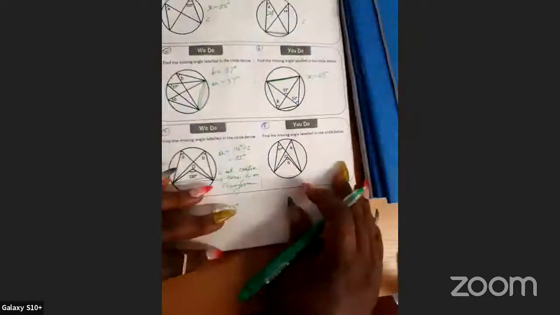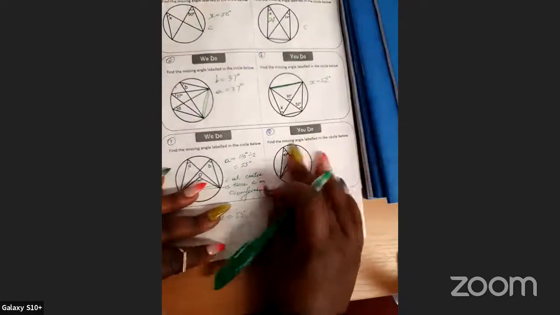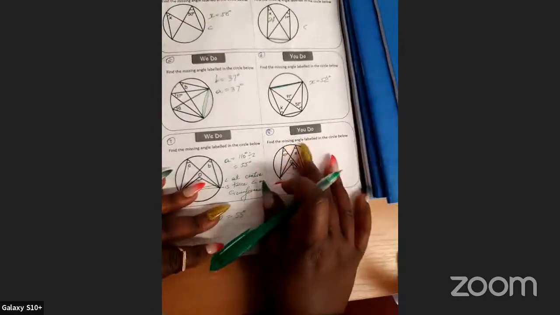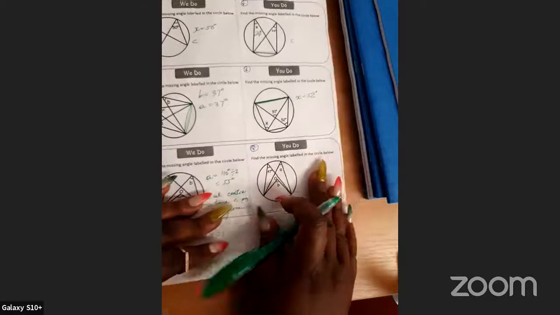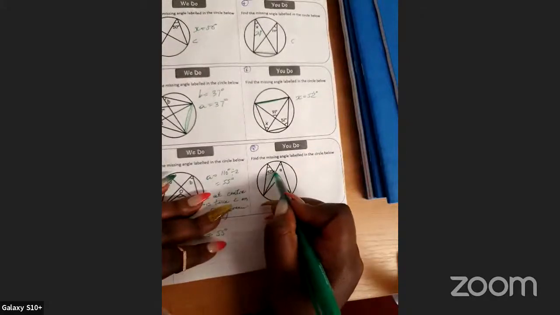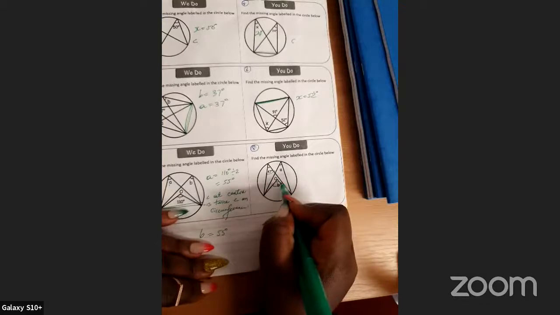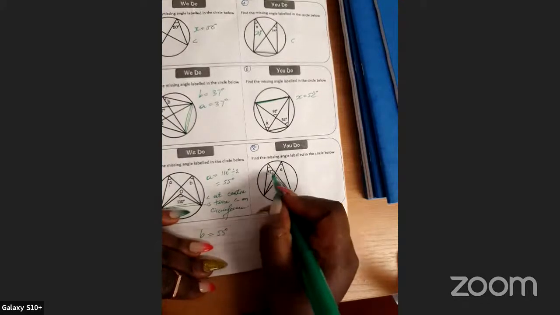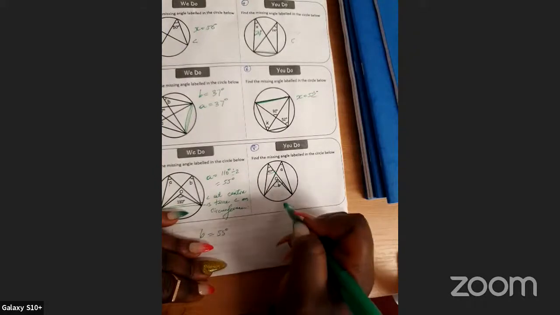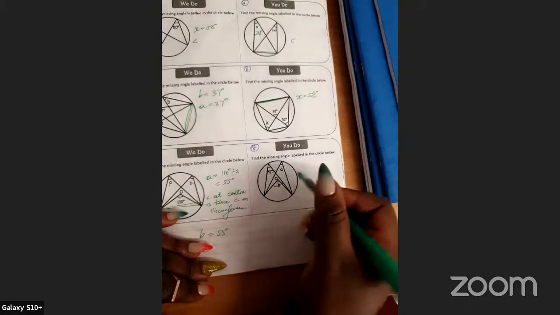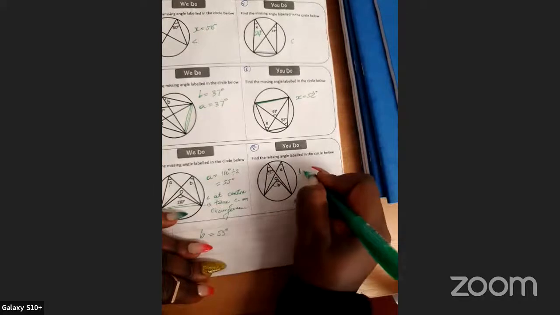All right, so we go down to question two here. Find the missing angle labeled in the circle below. We know that here is 47. If the angle at the center is twice the angle on the circumference, then the angle on the circumference is half the angle at the center. So if that's 47, then B is twice that.